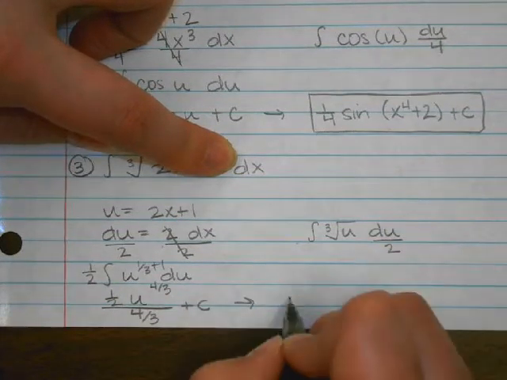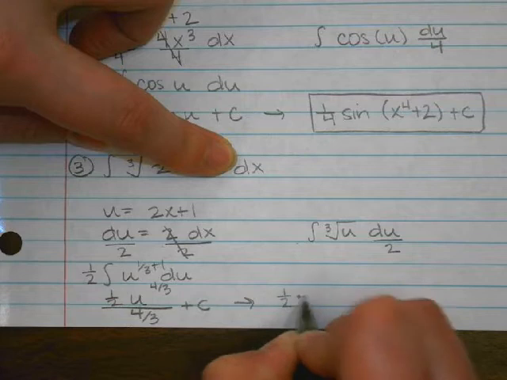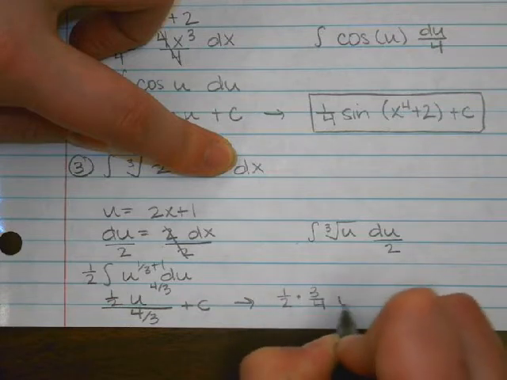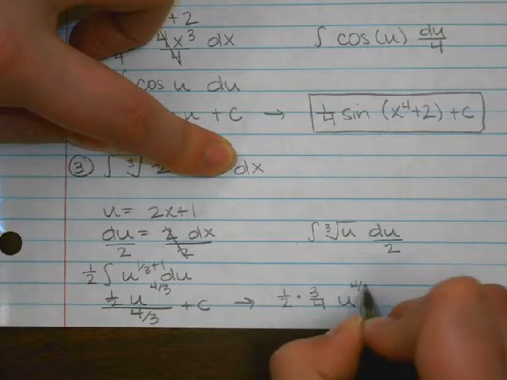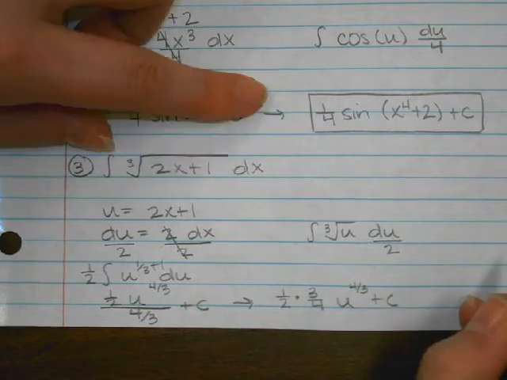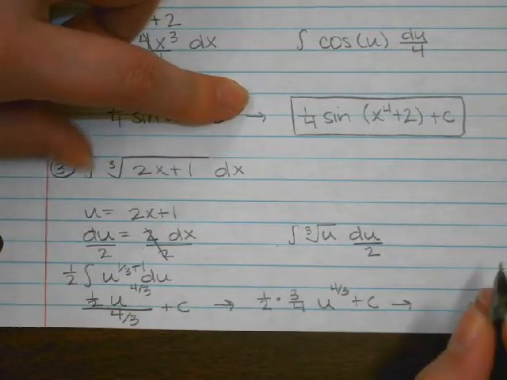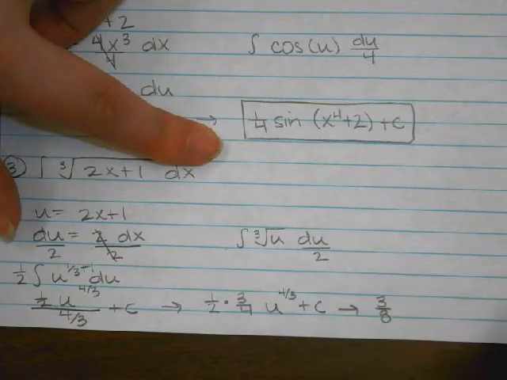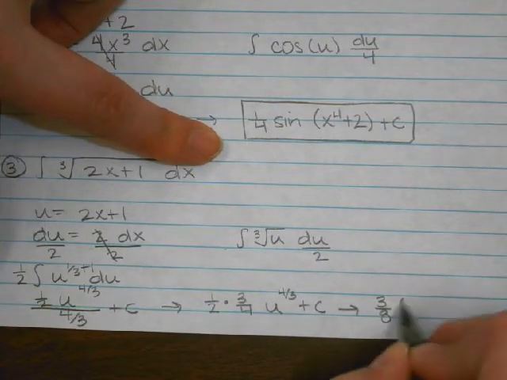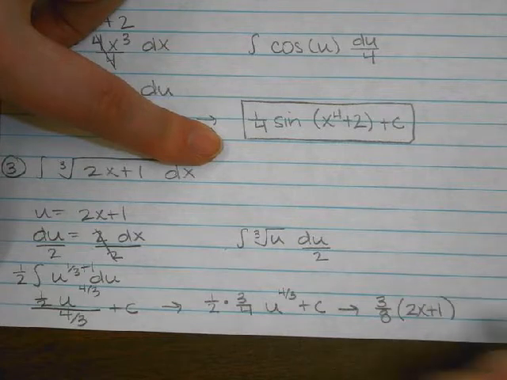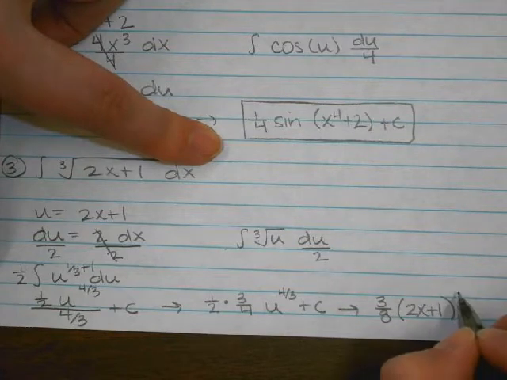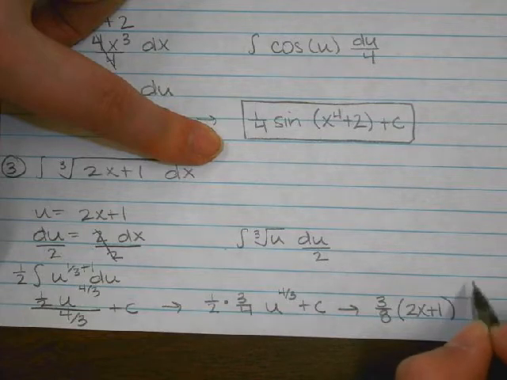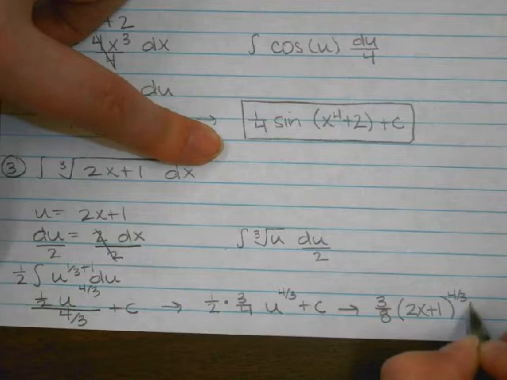So that's 1/2 times 3/4 u to the 4/3 plus c. And then I can go ahead and multiply those fractions in the front to give me 3/8 and replace the u with what I had, which was 2x plus 1 to the 4/3 plus c.